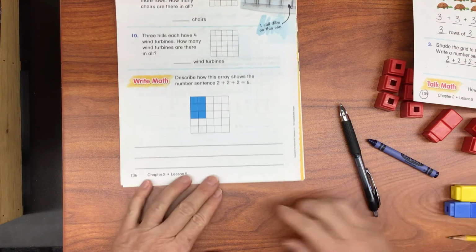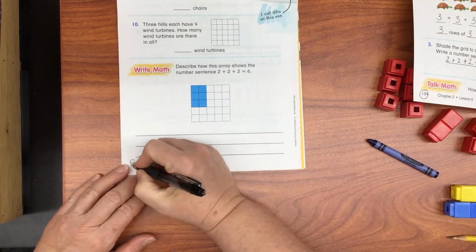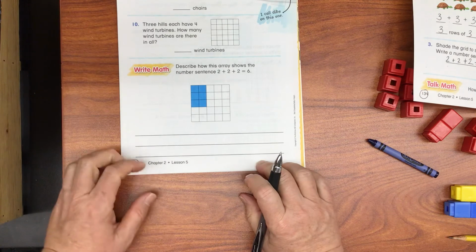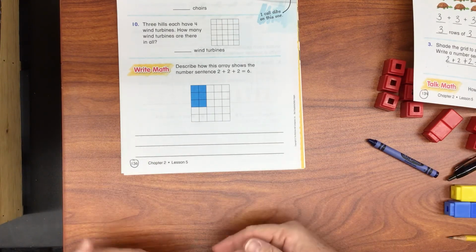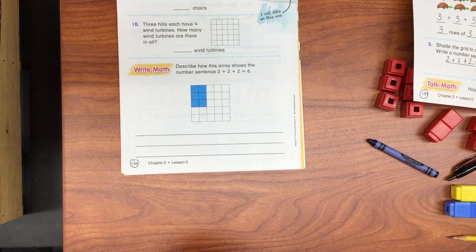So you will turn in page number 135, 136 in Seesaw. So have fun with this. This is kind of fun. Repeated addition is leading up to things like multiplication.